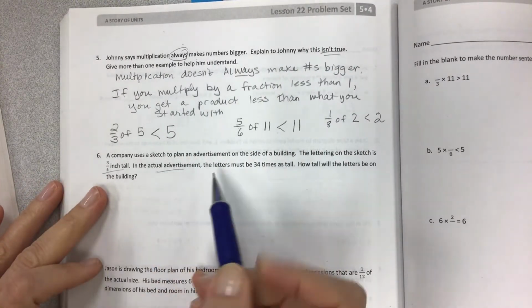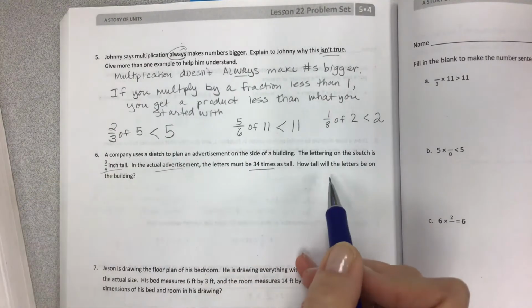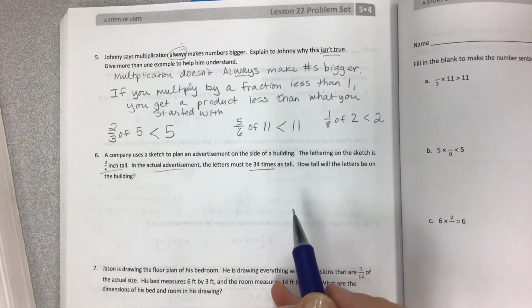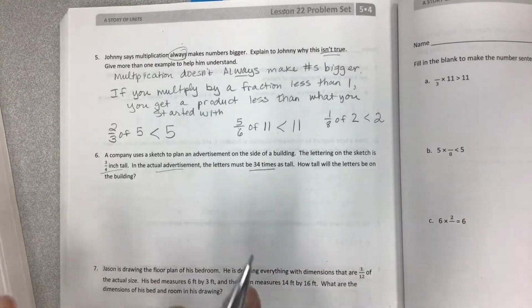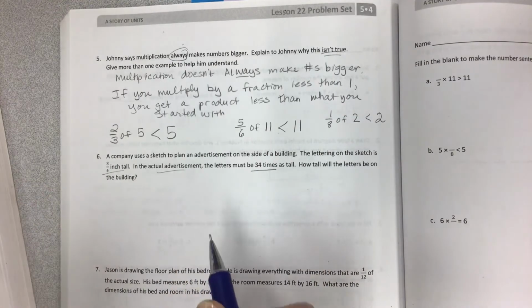In the actual advertisement, the letters must be 34 times as tall. How tall will the letters be on the building? Now, this is a real question about scaling. If you ever are going to work in advertising, you're going to really have to know about this.